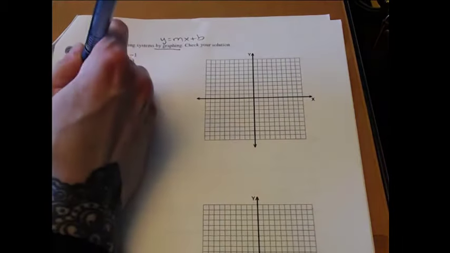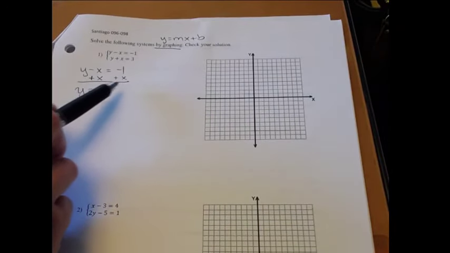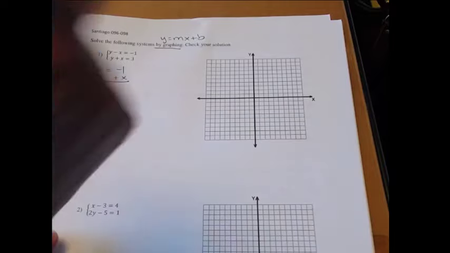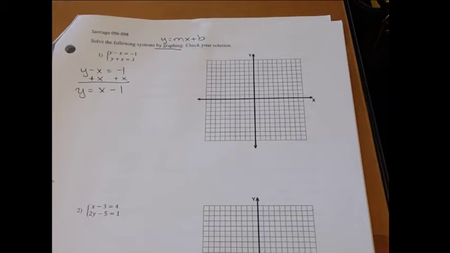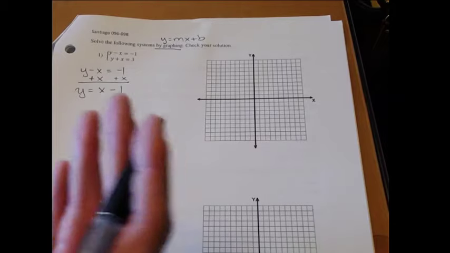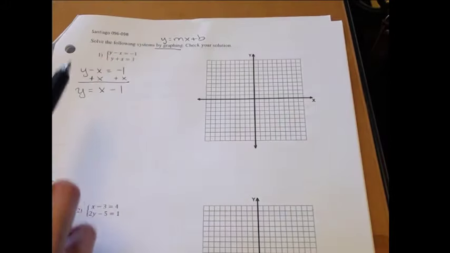That leaves me with y is equal to, and instead of writing -1 plus x, we're going to put the positive x first and the -1 second. We want to write this in descending order. So y is equal to x minus 1. Perfect. This is in slope-intercept form. We recall that slope-intercept form is y equals mx plus b.